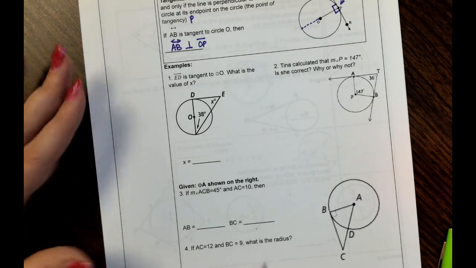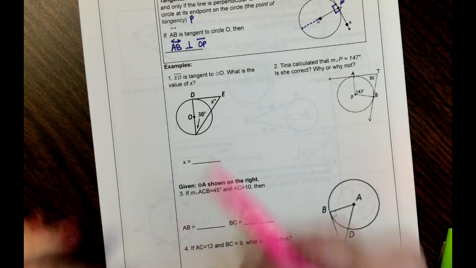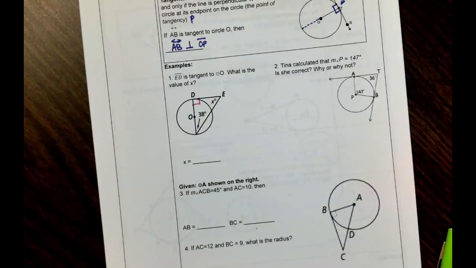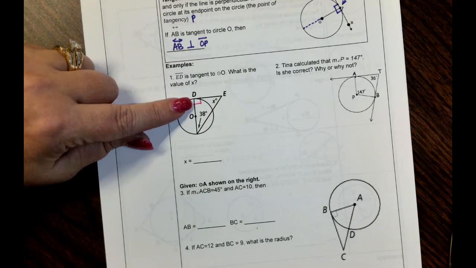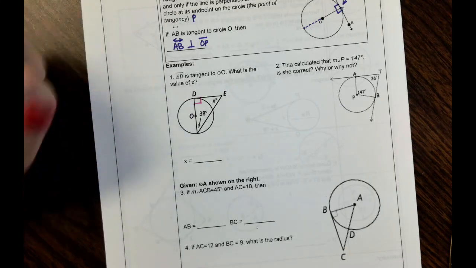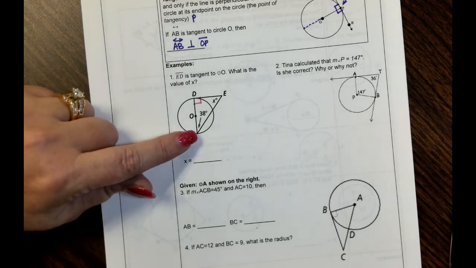So as soon as you see that tangent and you see that diameter, you want to go ahead and label that right angle because it will give you the direction as to where you want to go with the problem next. It helps in your problem solving strategies. Because as soon as you label this right angle, this tangent DE, you recognize that this is a right triangle. Now that you know that it's a right triangle, you can find out, it says, what's the value of x?